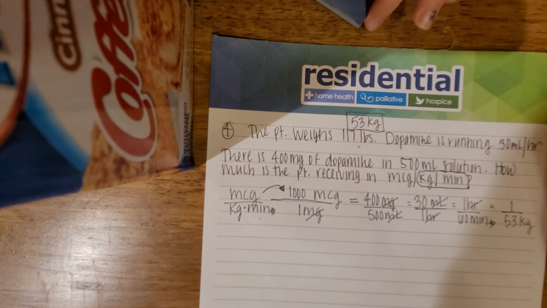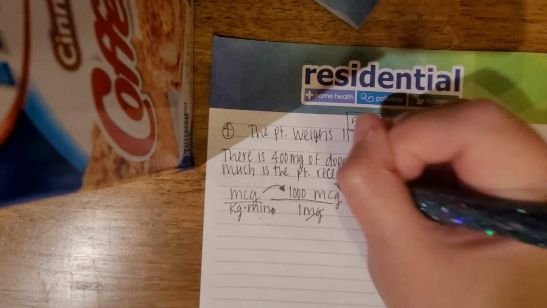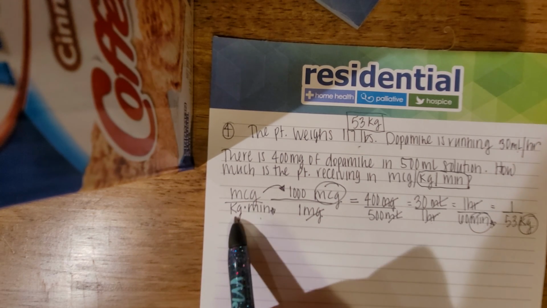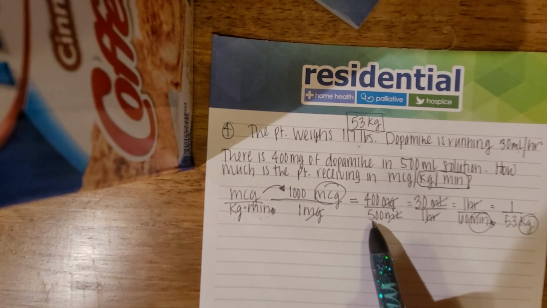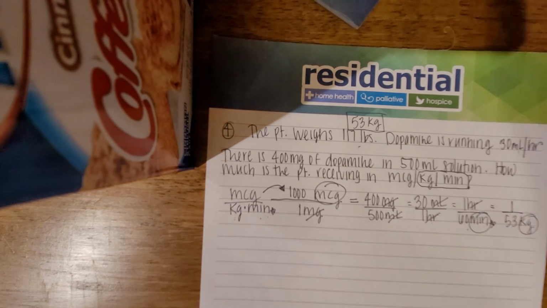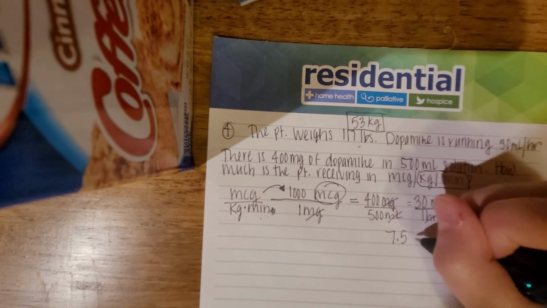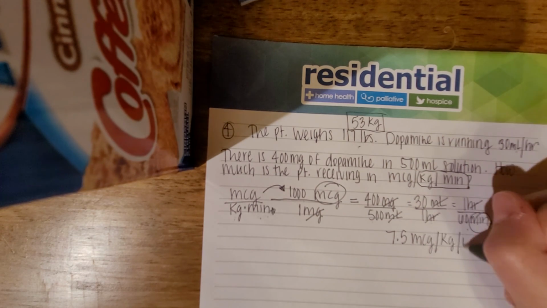And so are we ready? We have kilograms, minutes, and micrograms. Is that what we wanted? Micrograms per kilogram per minute. Multiply across the top, divide across the bottom. And this one is 7.5 micrograms per kilogram per minute.